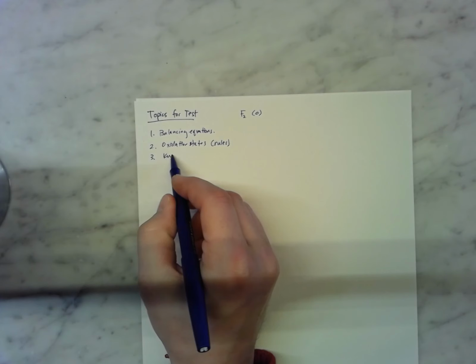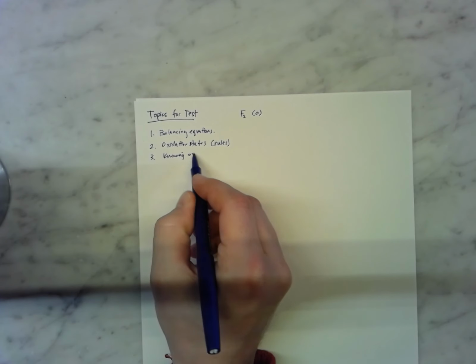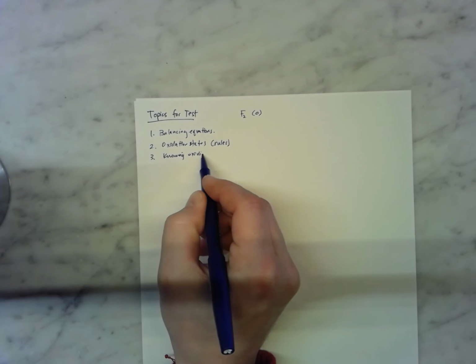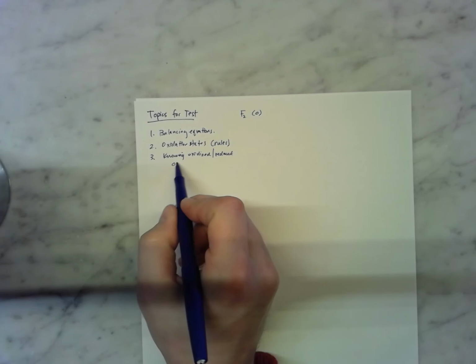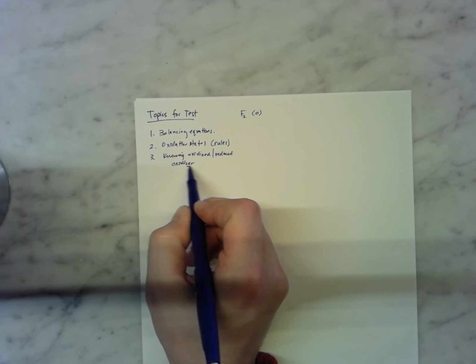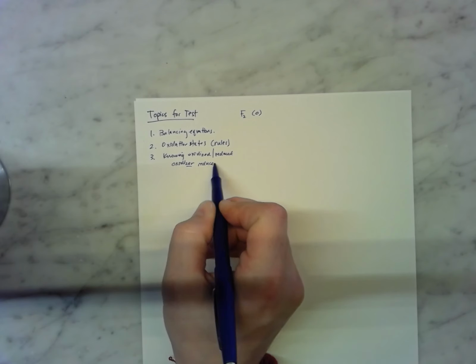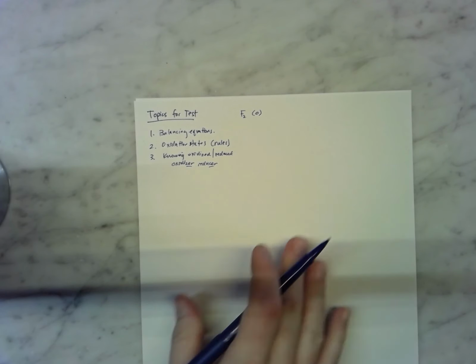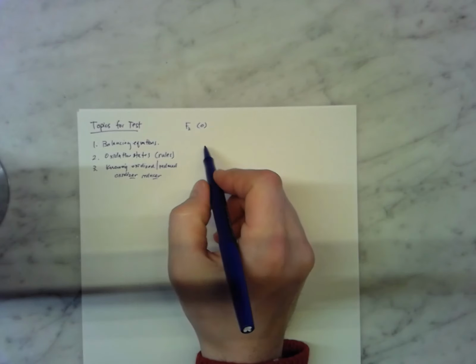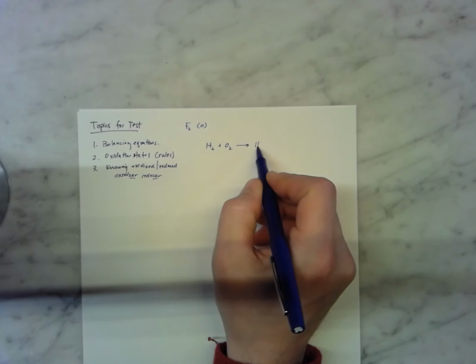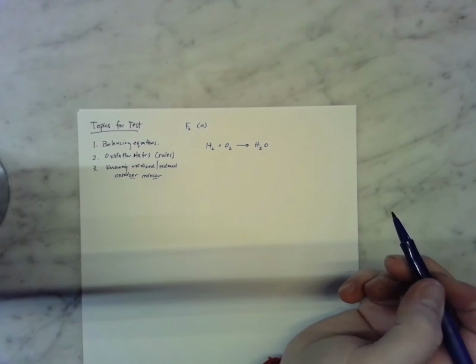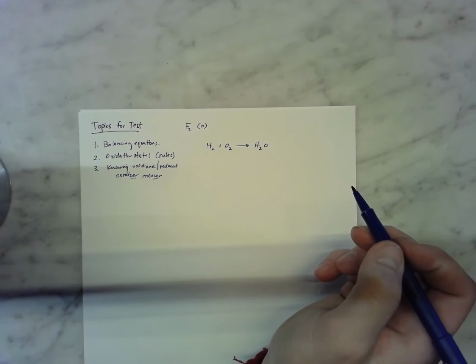Knowing oxidized or reduced, and which one is the oxidizer and the reducer, or the reducing agent and the oxidizing agent. Okay, so very quickly, if we have H2 and O2, and that goes to H2O, what are our states here?